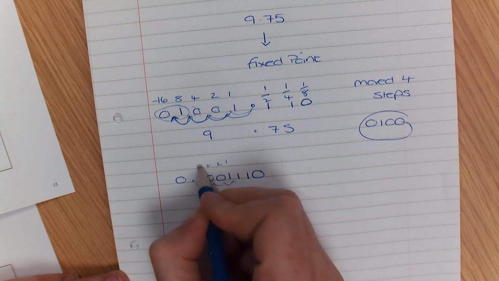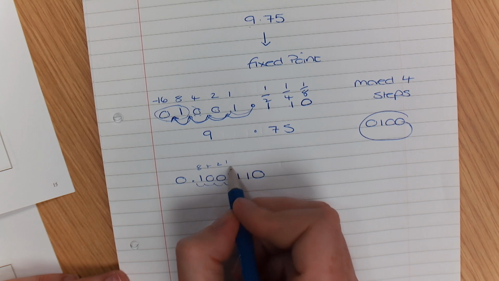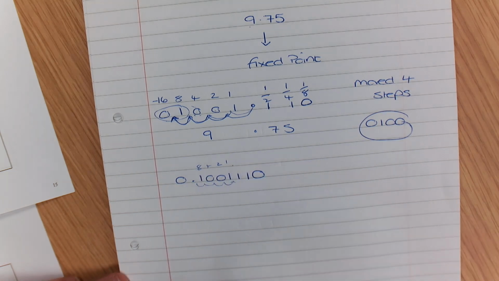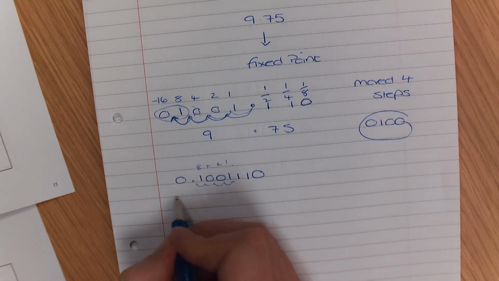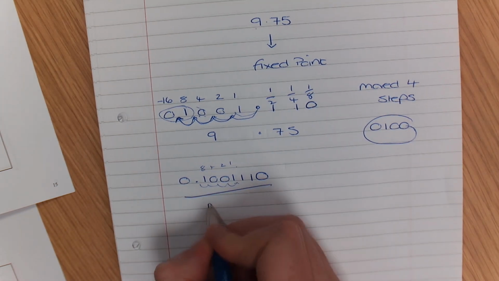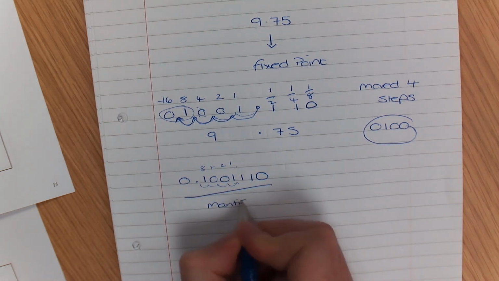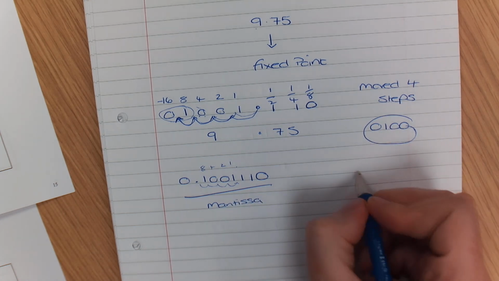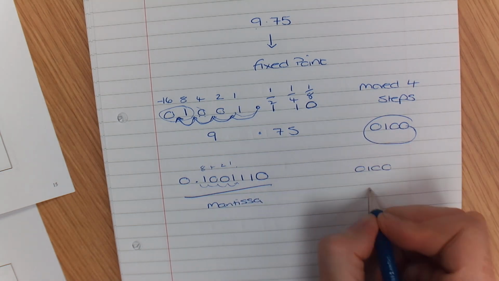Just had to double check my answer there, because if I move that there, you can see that that is equal to 9. So this would be your mantissa, and this would be your exponent. Don't worry, we're going to do another example.